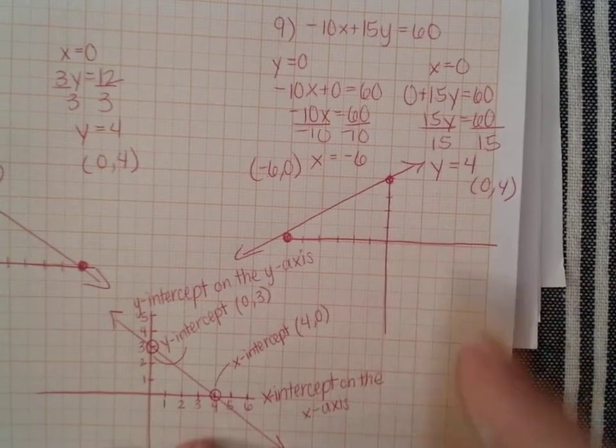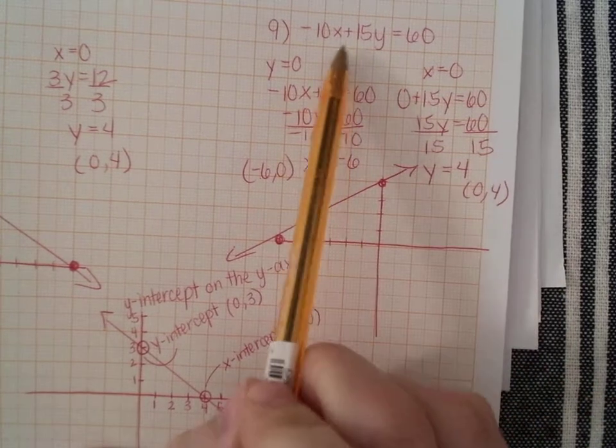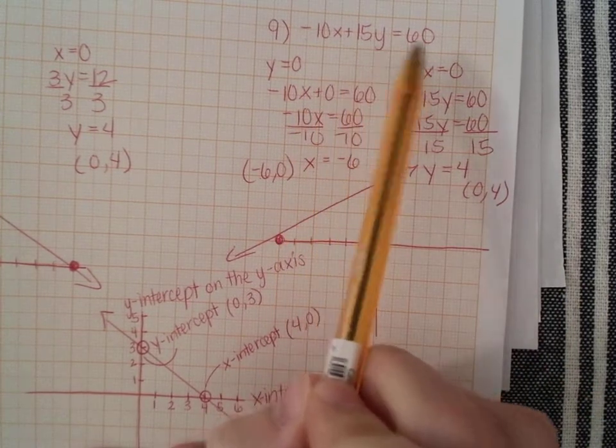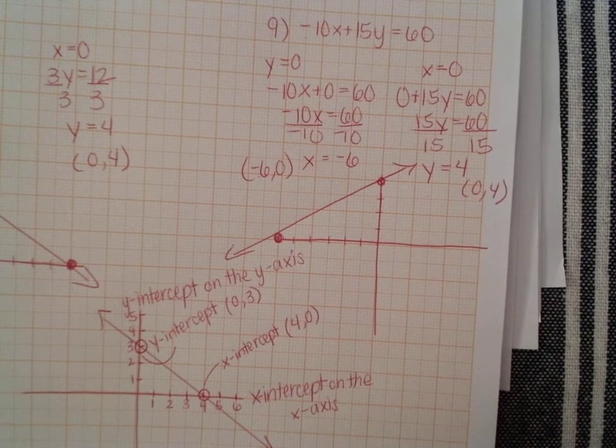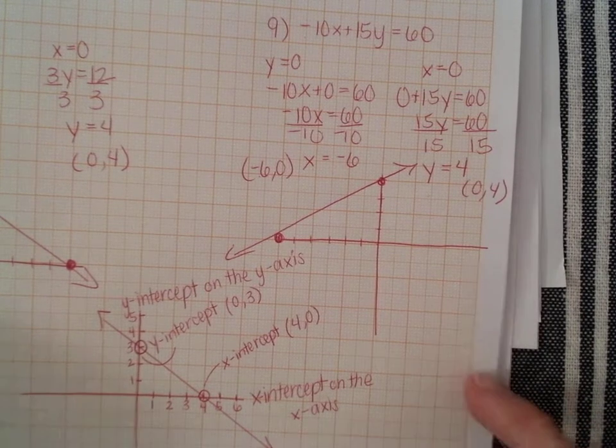And this would be best if you use a ruler or a straight edge to do that. Here's the line that represents the equation negative 10x plus 15y equals 60. So that is everything you need to know about graphing with the x and y intercepts on a plane.